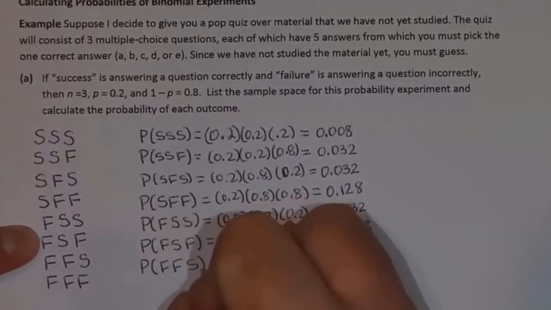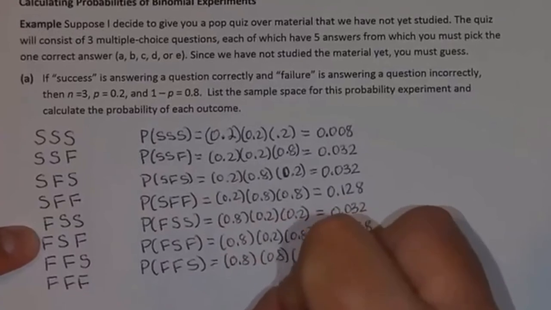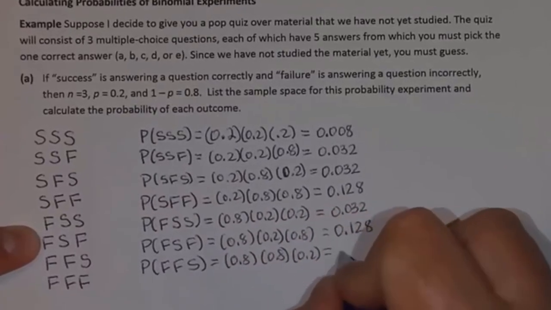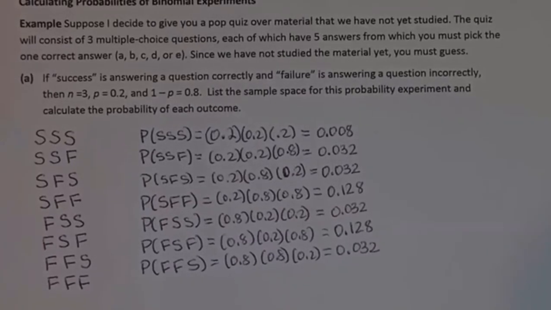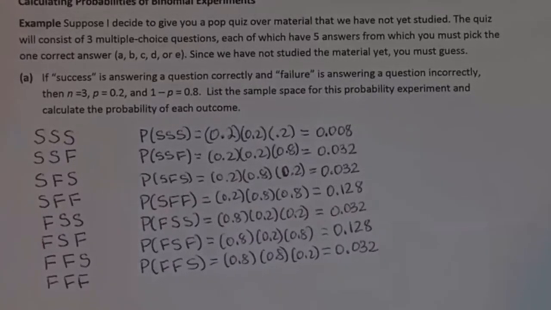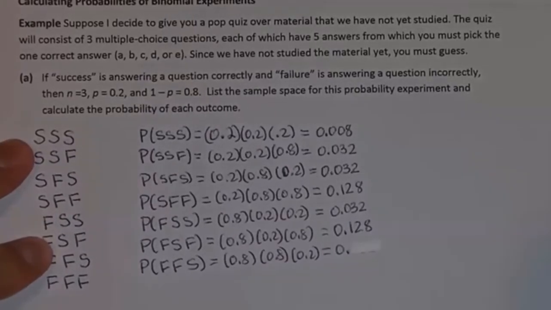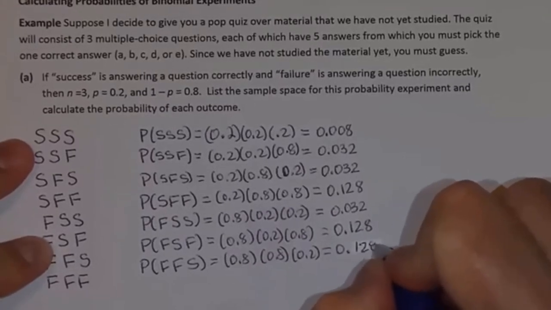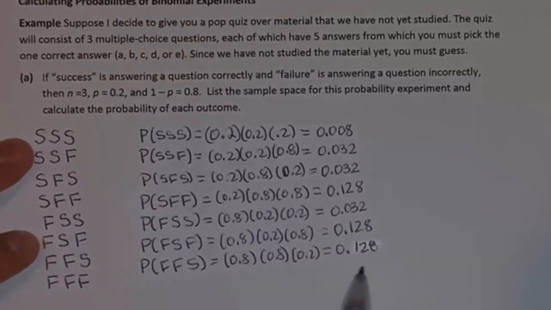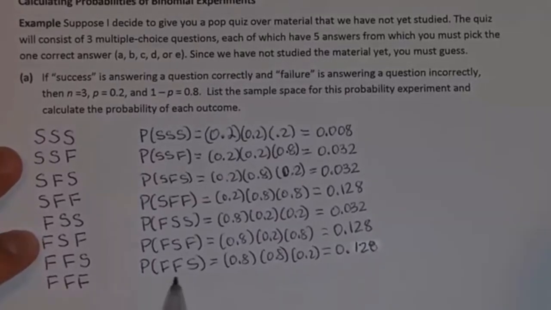Probability of wrong, wrong, right would be 0.8 times 0.8 times 0.2. And so that would be 0.032. I'm sorry, 0.128 again. Let me fix that. So again, if I gave this to 1,000 students, about 128 of them would get the first two wrong and get the third one right.